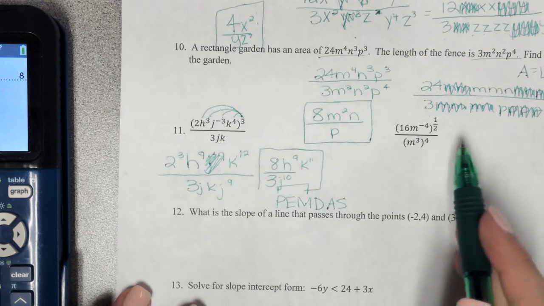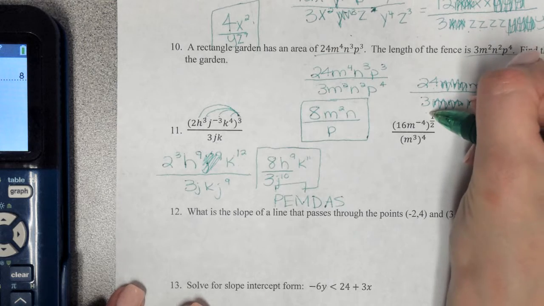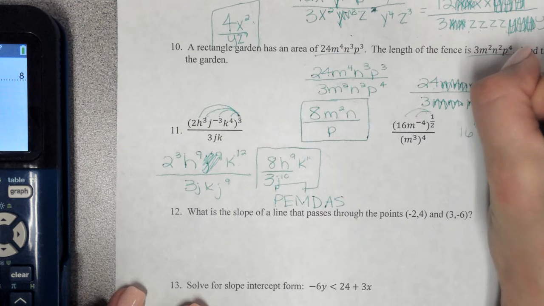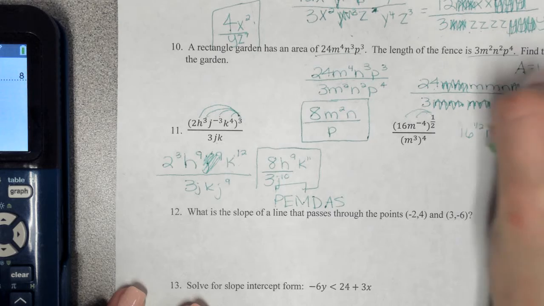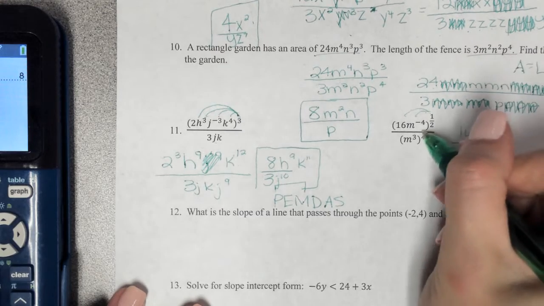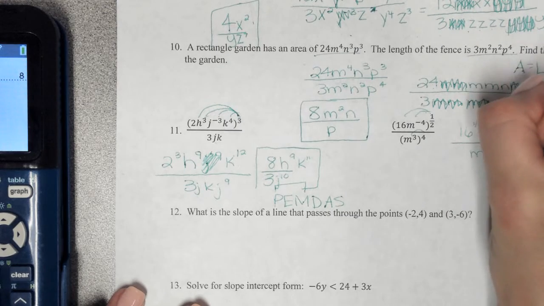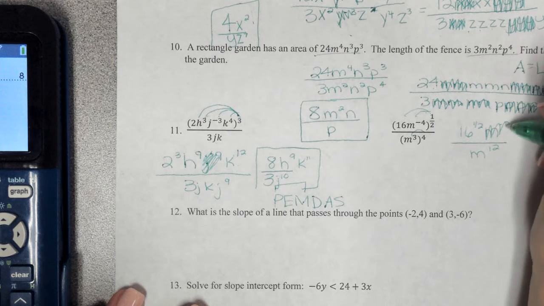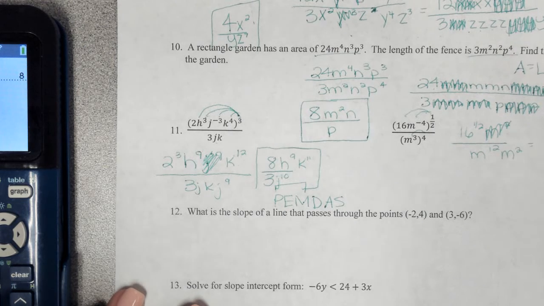All right, here. Now both sets of parentheses have something to distribute. So I'm giving this 1/2 to each part. So we have 16 to the 1/2, m to the negative 2. On the bottom, I'm distributing the 4, so we get m to the 12th. Negative exponents, we're going to cross off and move to the bottom.